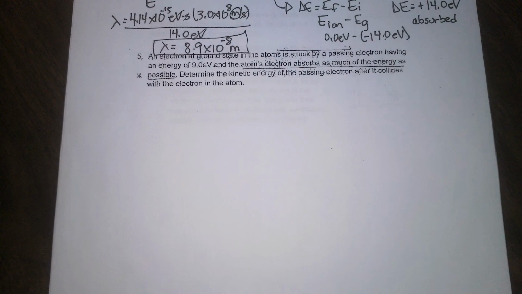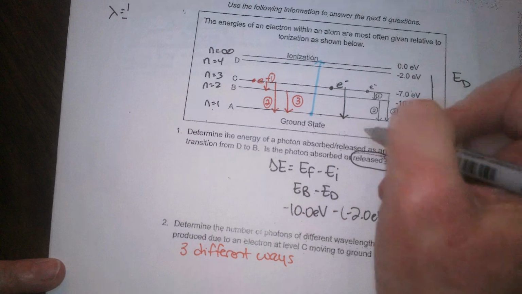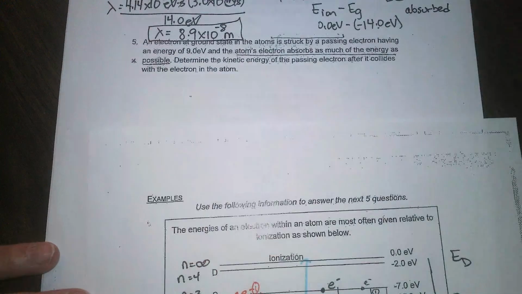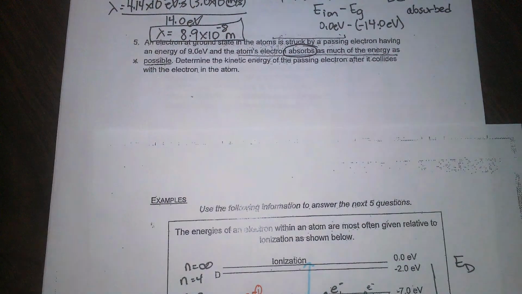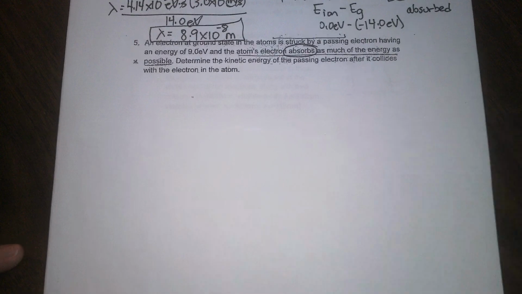No? Okay. Last one. An electron at ground state, so this is ground state down here, is struck by a passing electron having an energy of 9 electron volts, and the atom's electron absorbs, that's some keyword there, absorbs as much of the energy as possible. Determine the kinetic energy of the passing electron after it collides with the electron in the atom. Okay, so kinetic energy is going to come from what?